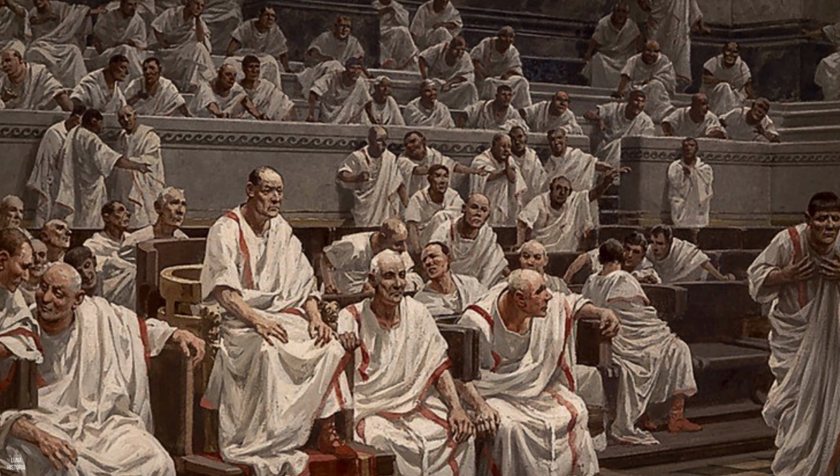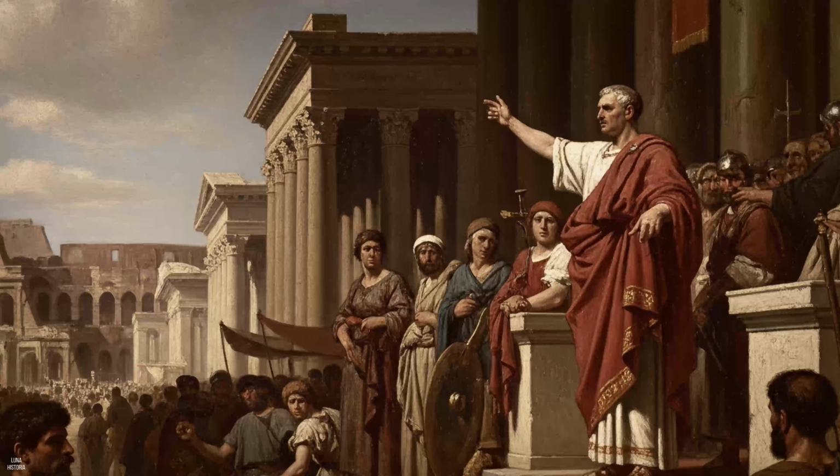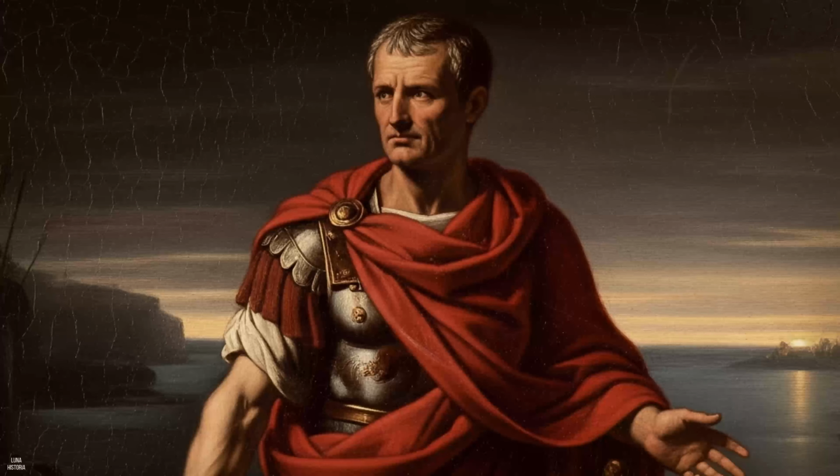Antony allied with Cleopatra of Egypt, while Octavian positioned himself as the guardian of Rome. In 31 BCE, their forces clashed at the Battle of Actium. Octavian's fleet, led by the brilliant general Agrippa, destroyed Antony and Cleopatra's ships. They both committed suicide, and Octavian stood alone at the top of the Roman world. The Republic was dead. Now, what would replace it?